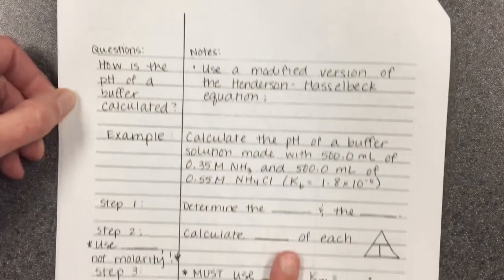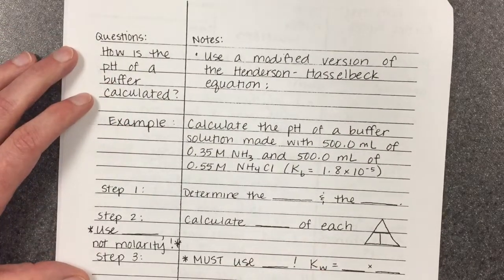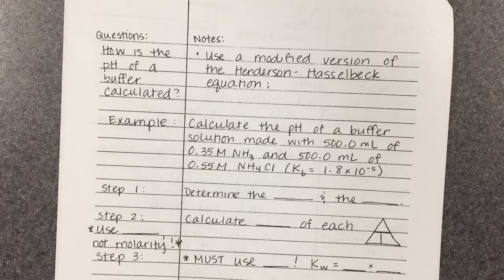Now to calculate the pH of a buffer system, we use a modified version of the Henderson-Hasselbalch equation. The Henderson-Hasselbalch equation, and we're in chapter 15 of the book right now, has to do with pH and pKa, but instead we're going to use a modified version that takes that negative log out of the equation.